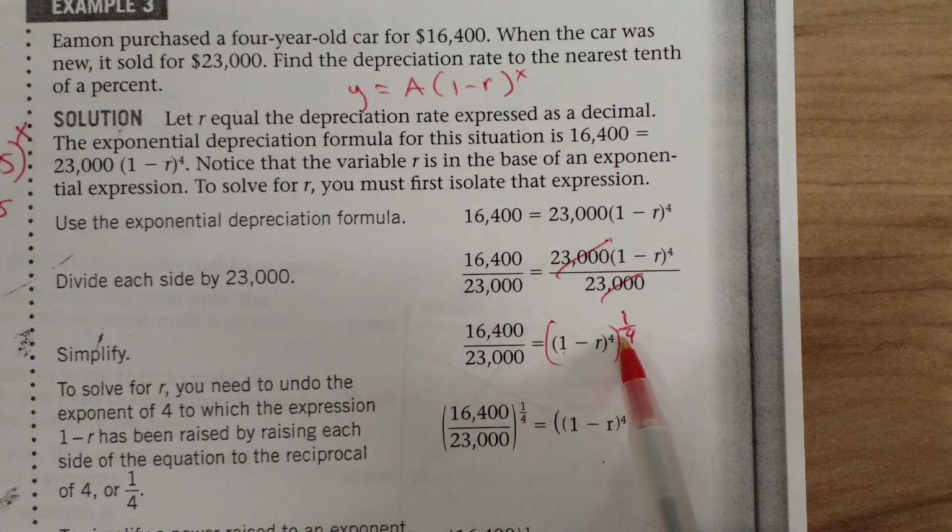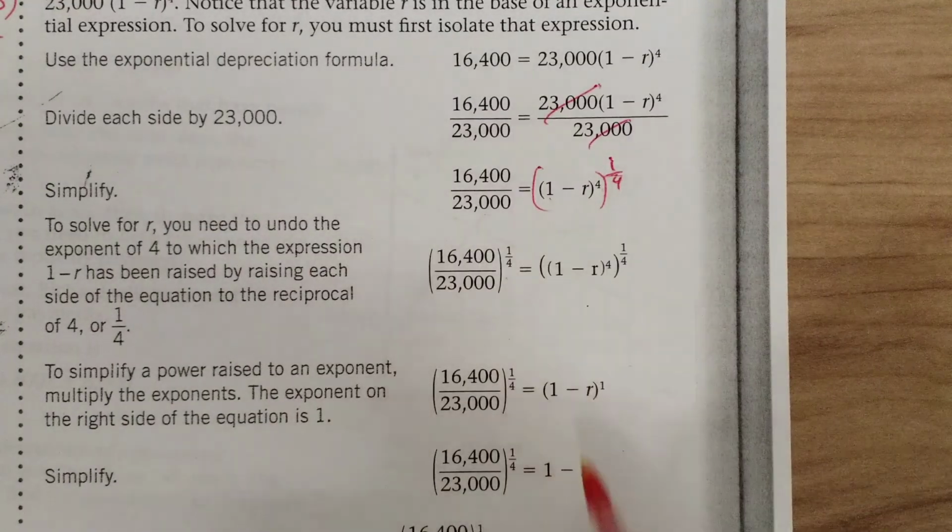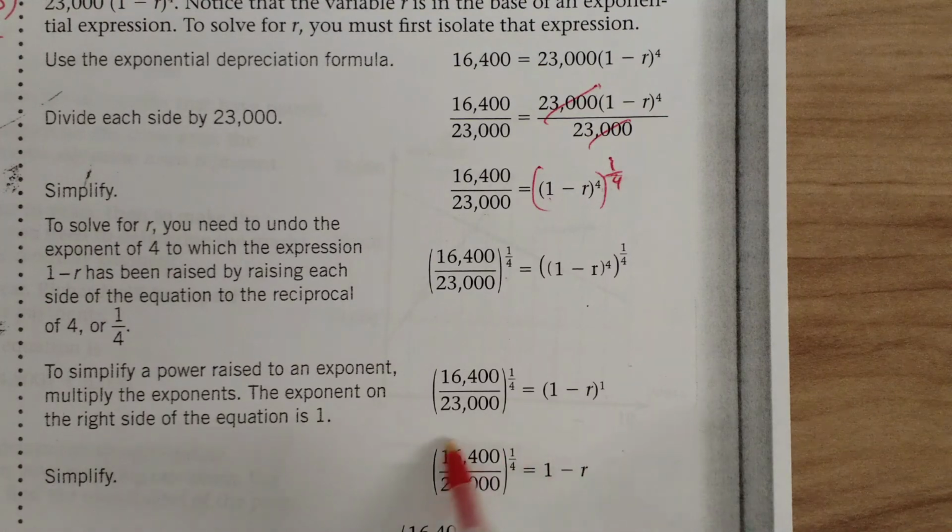But if you raise this to the 1/4 power, then you've got to do the other side to the 1/4 power as well. So I'm left with this right here. And here I can let my calculator do the work. Take away 1 from both sides. This is what they did. And now you just have to simplify this expression.